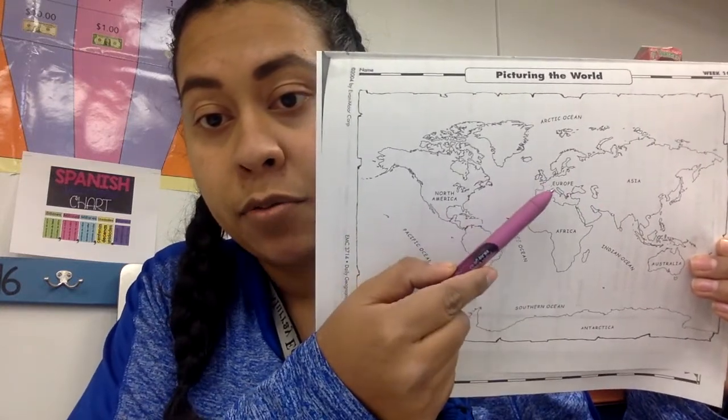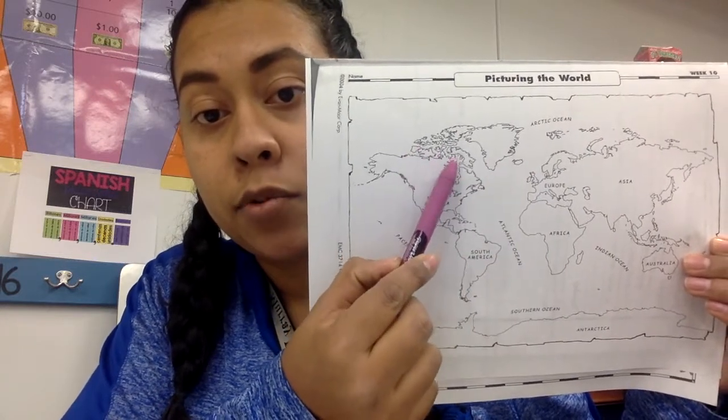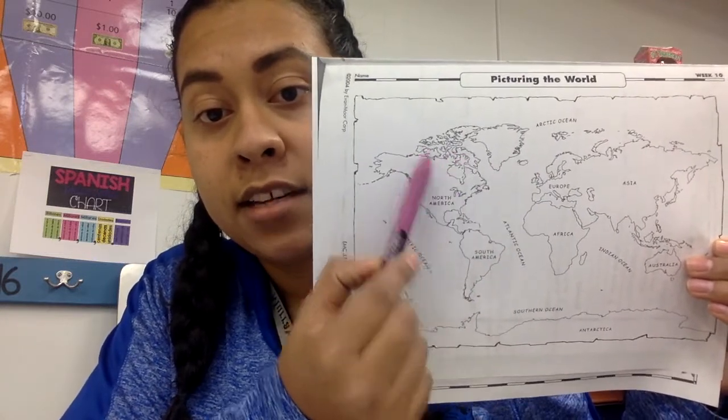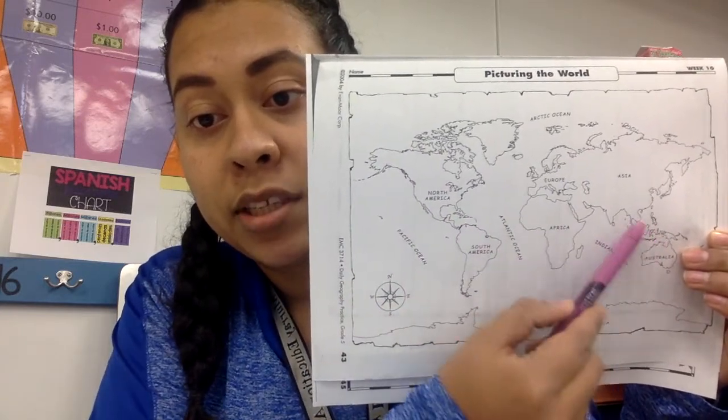Asia and Europe are one really big piece of land. Over here, we see more islands, little pieces of land, little pieces of land. So, which two continents have many islands that are part of them? Name two continents for Wednesday number 1.